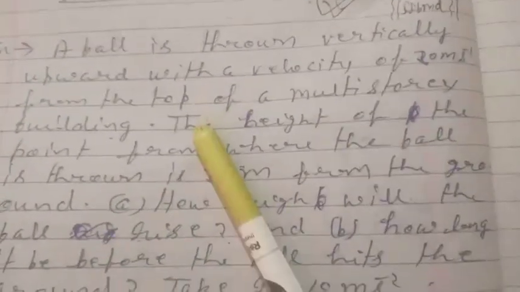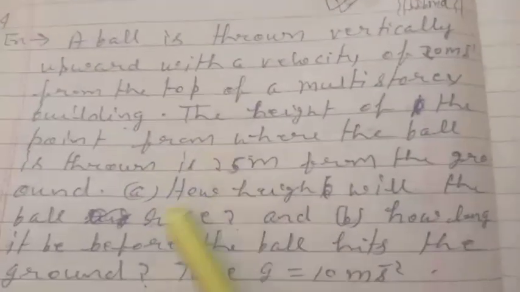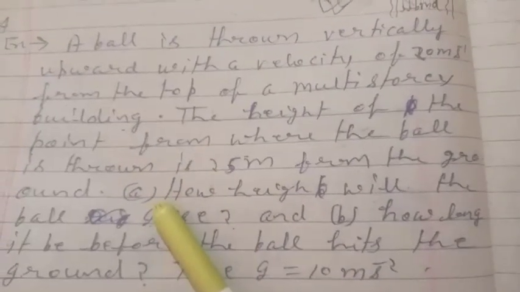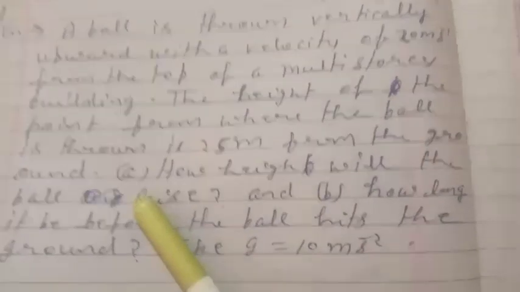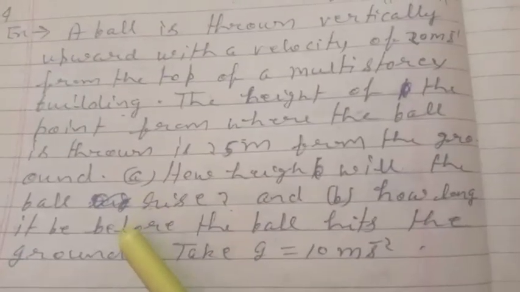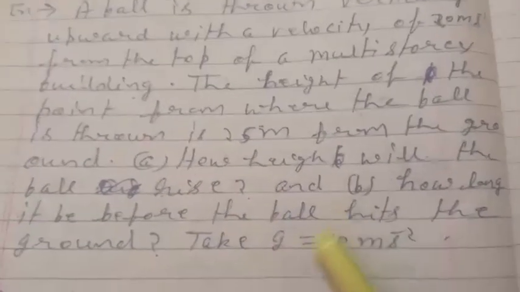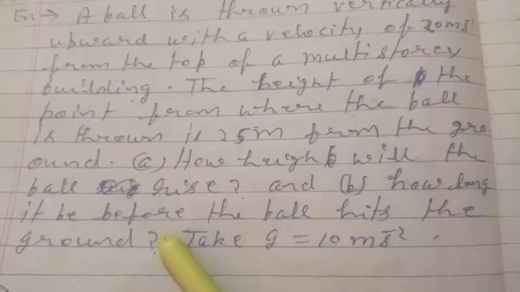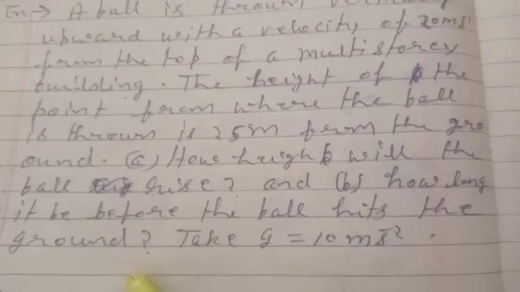Example: a ball is thrown vertically upward with a velocity of 20 meters per second from the top of a multi-story building. The height of the point from where the ball is thrown is 25 meters from the ground. A. How high will the ball rise? And B. How long will it be before the ball hits the ground? Take g equals 10 meters per second square. The situation is shown in the figure.